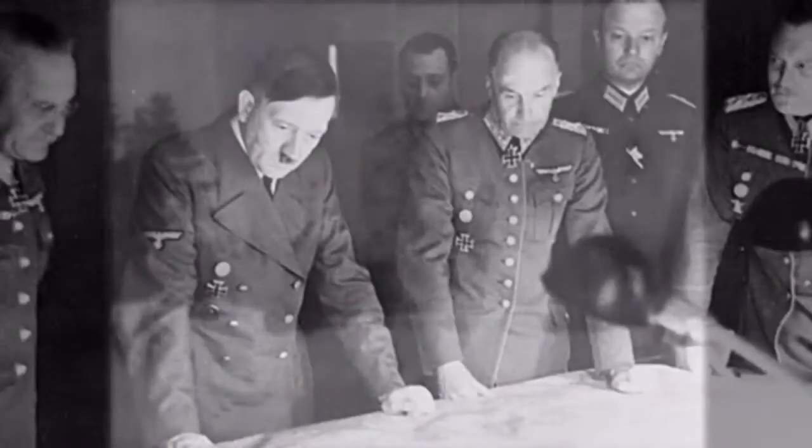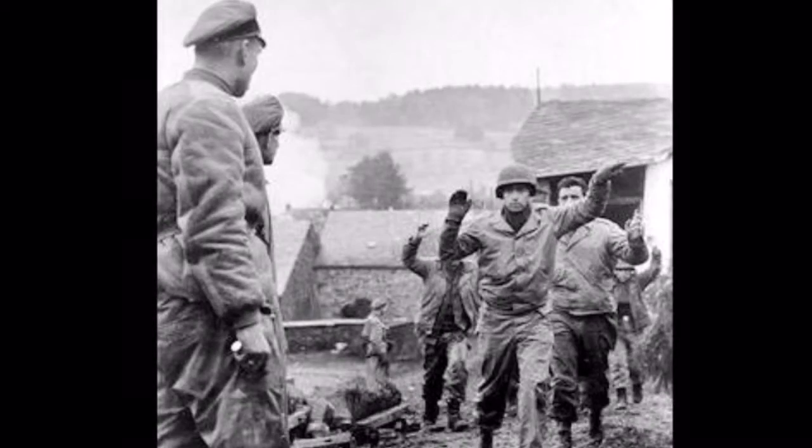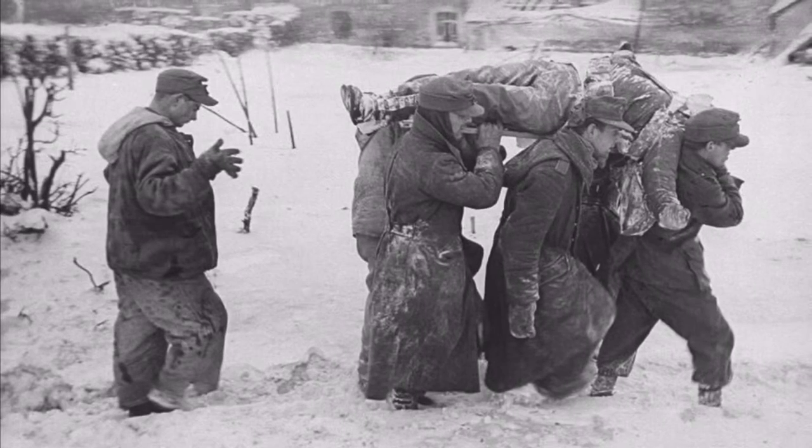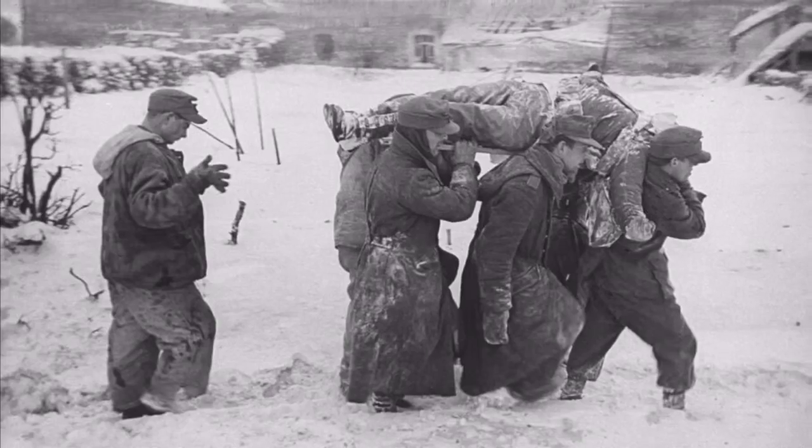A crucial German shortage of fuel and the gallantry of American troops fighting in the forests of the Ardennes proved fatal to Hitler's ambition to get at least a draw with the Allies in the West. The Battle of the Bulge was the costliest action ever fought by the U.S. Army, which suffered over 100,000 deaths.